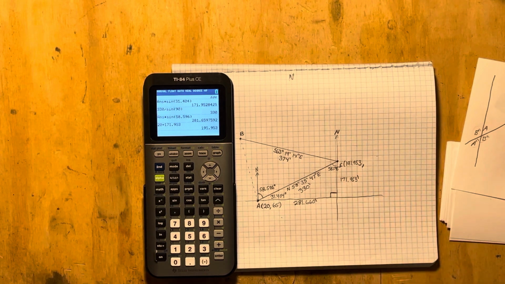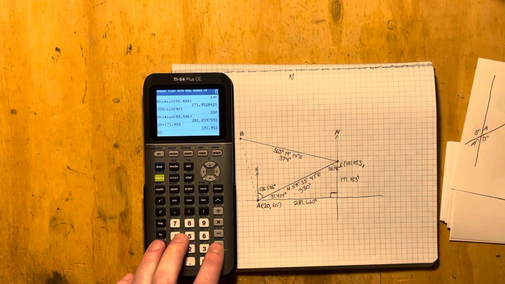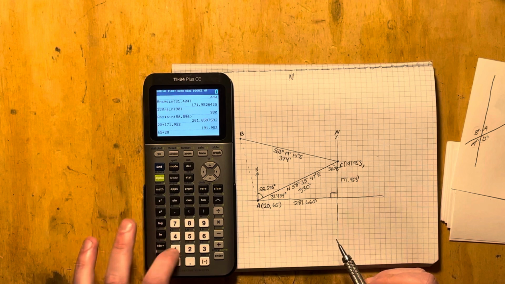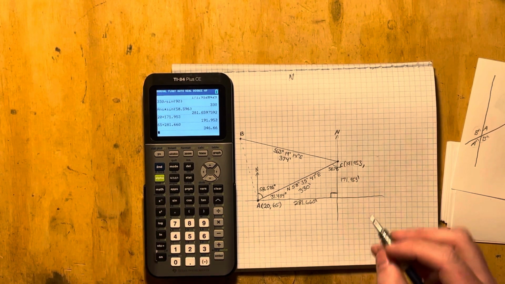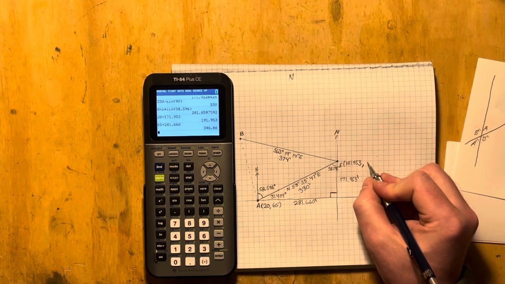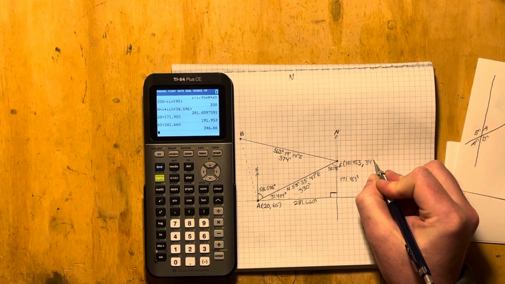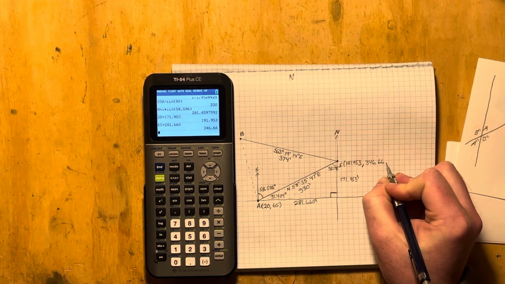And our east-west is going to be very much the same. We already know that A is at 65 east. We're going to add this 281.660 and get 346.660.